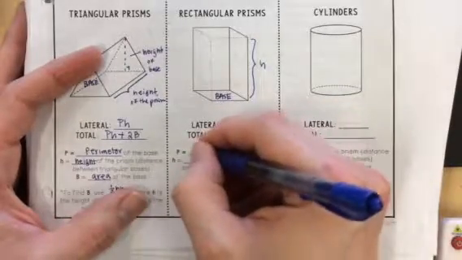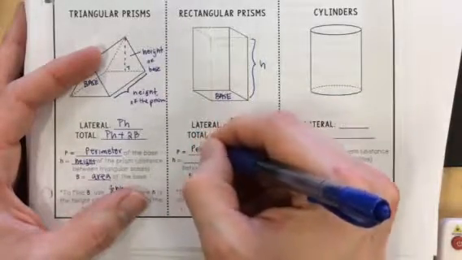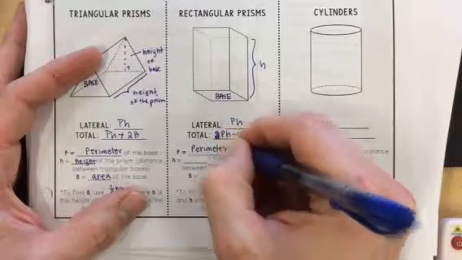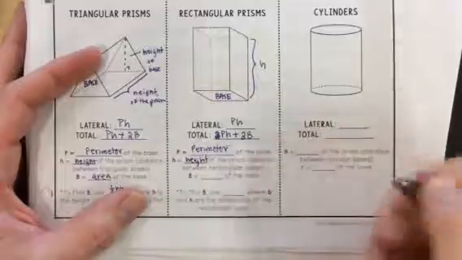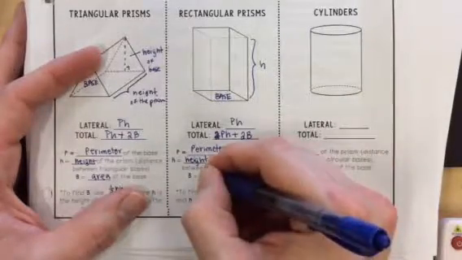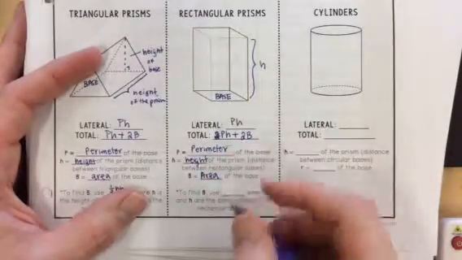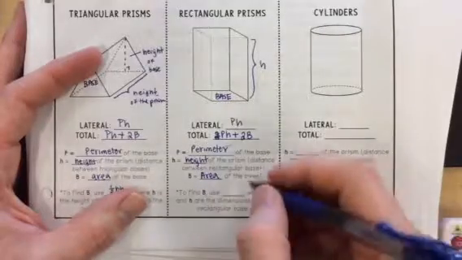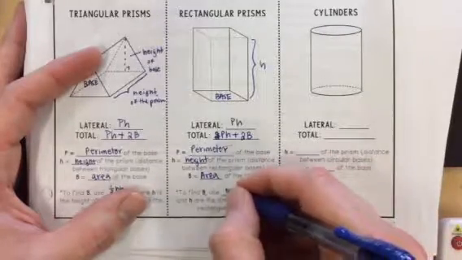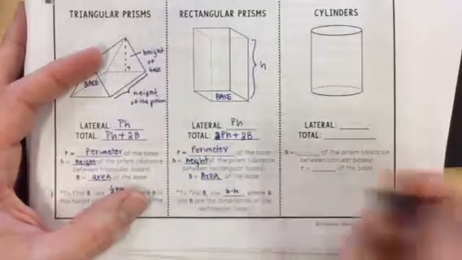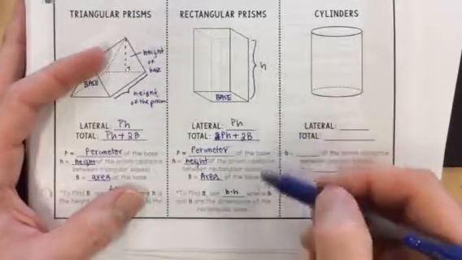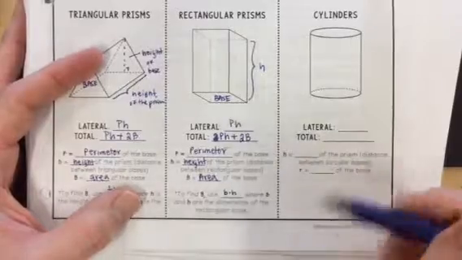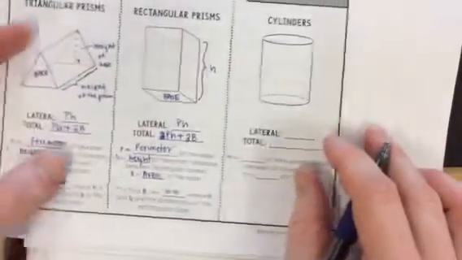And again here, the P is the perimeter of the base, H is the height of the prism, B is the area of the base. And again, to find area of the base here, we would either do length times width or base times height. Either one, it's the same since it's going to be a rectangle. Again, if these formulas confuse you, just draw a net. Just draw a net, it's that simple.